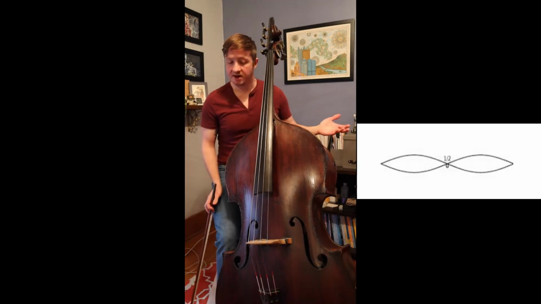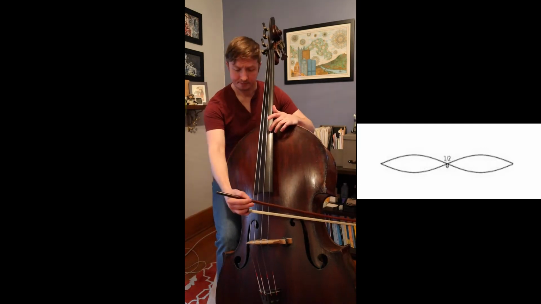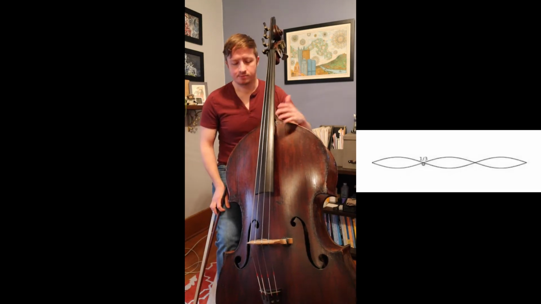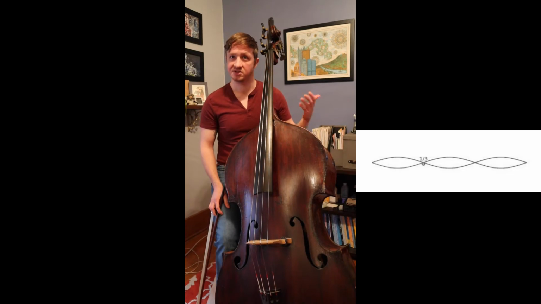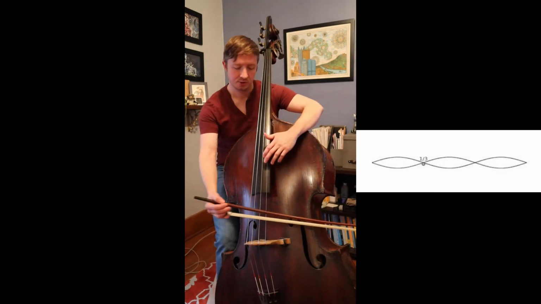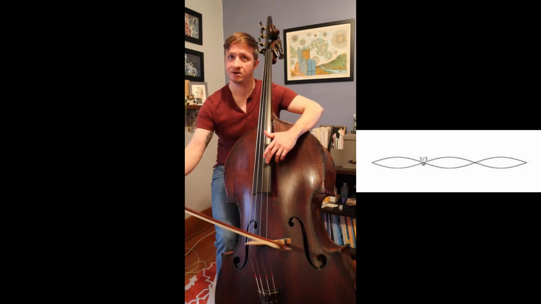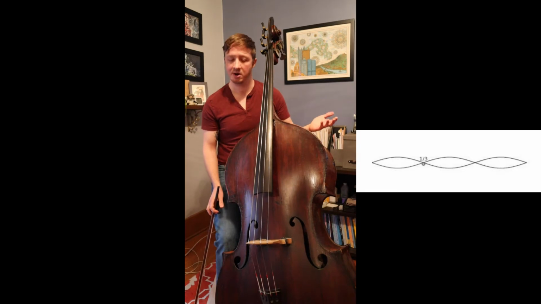Our first harmonic is just the open string, our fundamental pitch. Now I'm going to divide the string into 2, and that division point is going to be our first octave above our fundamental. We just have 1 division point. Now, if we divide the string into 3 parts, we have 2 division points, so there's going to be a harmonic on each of those. So we have an octave and a 5th above our fundamental. So it'll be our D, and both of those harmonics are the same pitch.